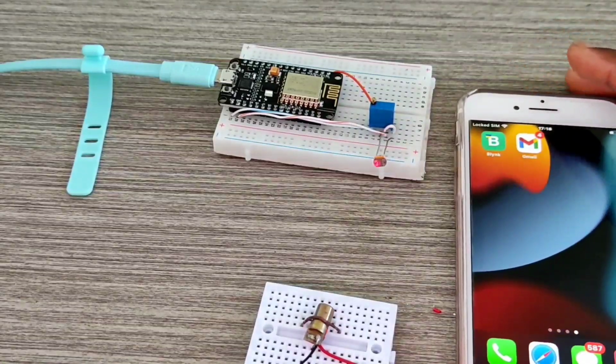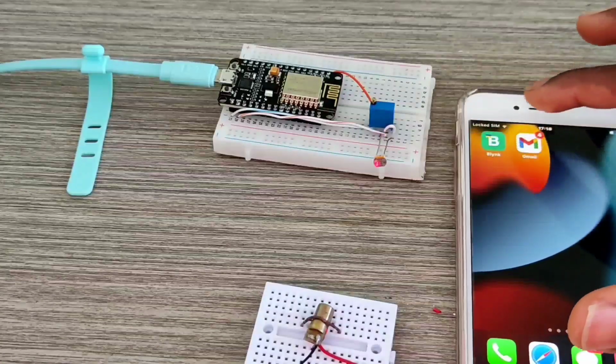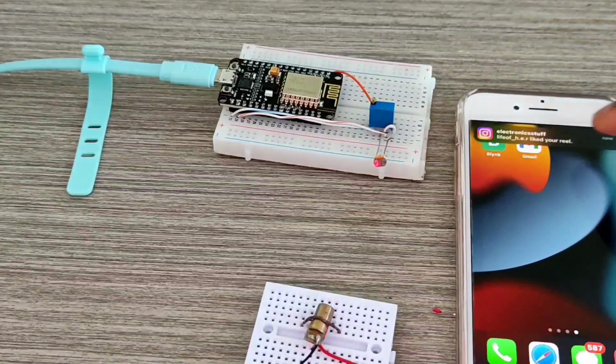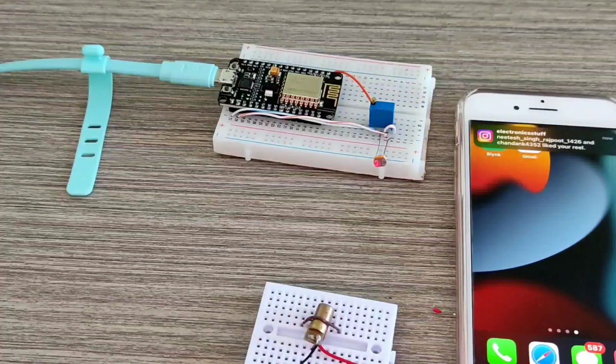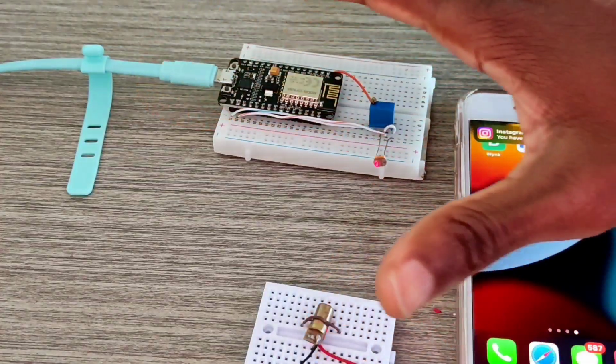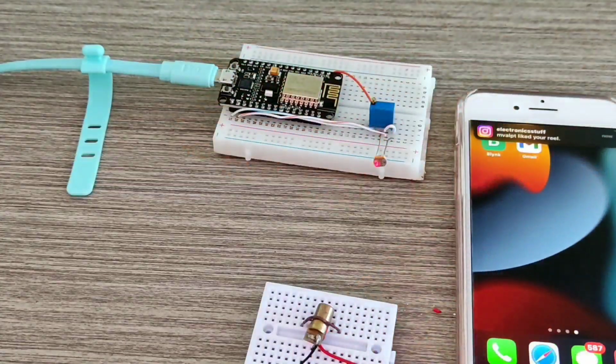Okay, here is the mobile version, Blynk IoT, and Gmail, because we're gonna be getting notifications from Gmail through Blynk IoT. So the project is an obstruction detector.